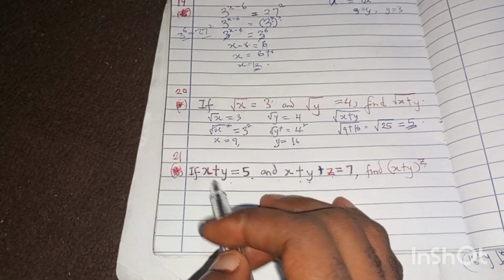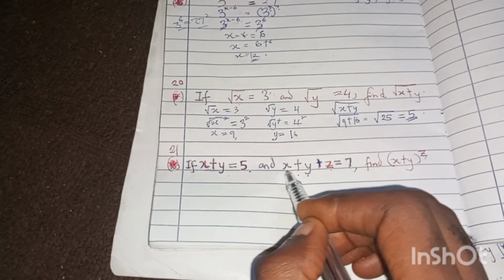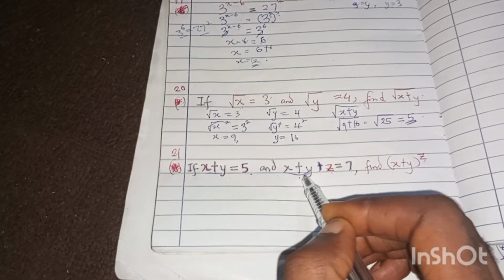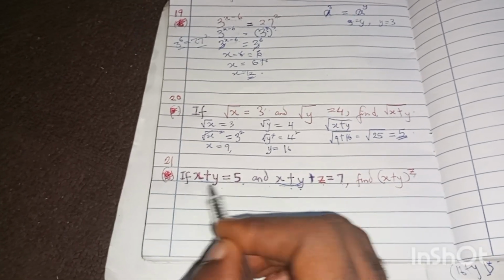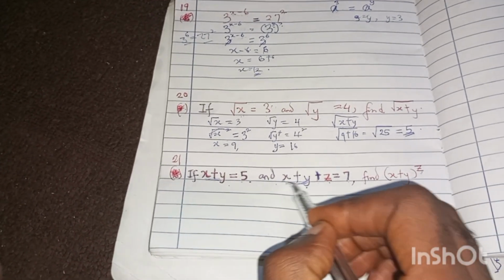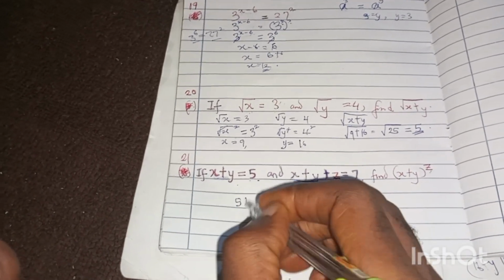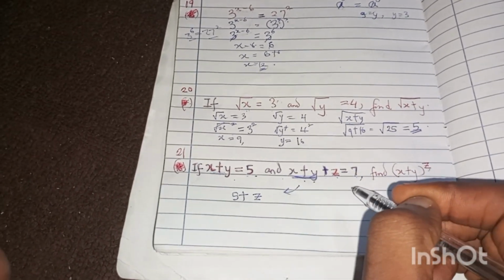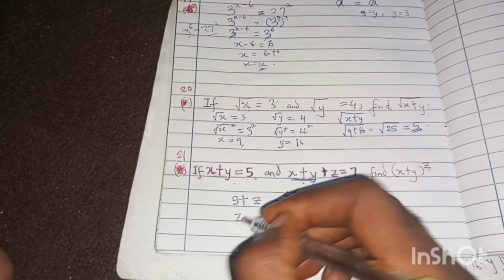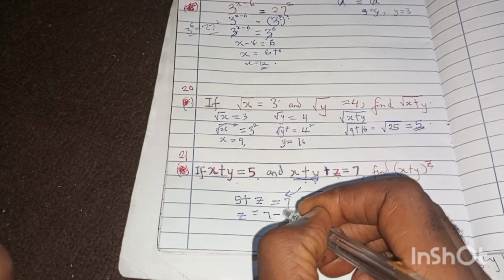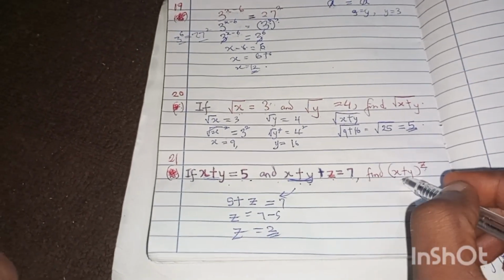So now from this expression, we know that x plus y equals 5. Which means that instead of writing this x plus y here again, I can just say 5 plus z. Then I can easily find my z, right? If x plus y is 5, the whole of this x plus y is 5, so it just becomes 5 plus z equals 7. Then I can find my z, right? So z equals 7 minus 5. So z equals 2.